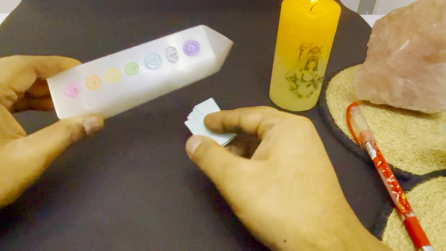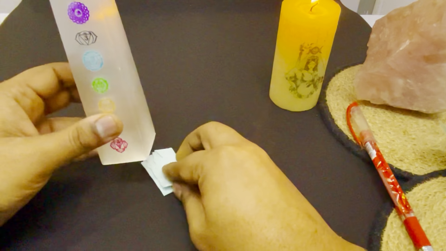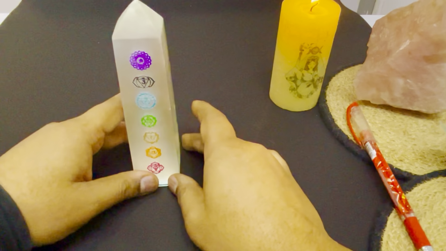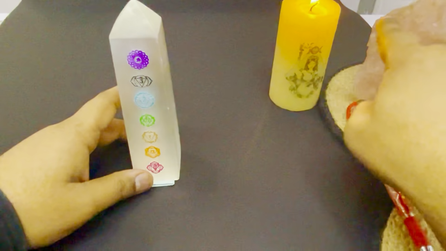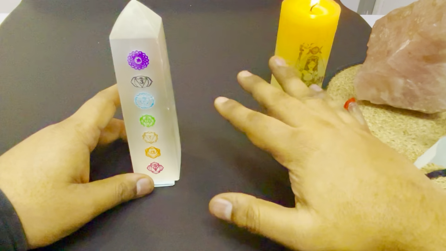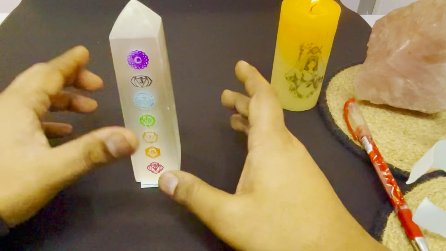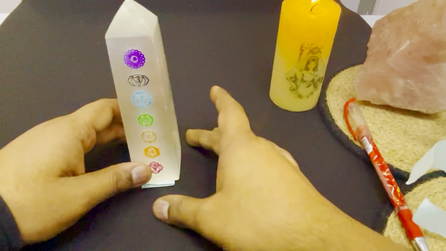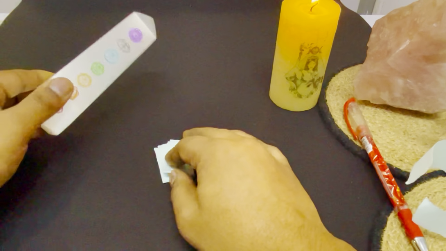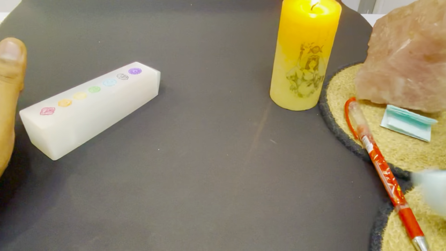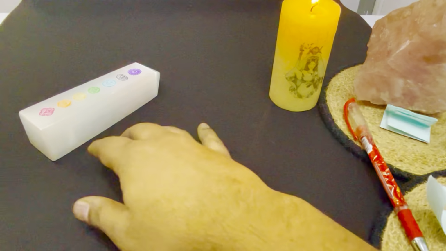Here I'm taking a 7 chakra selenite tower and I'm placing it on top of it. You can also take any green color crystal or any raw form of crystal and place it on. Daily energize this, and you will see the changes. Now this is the type 1 affirmation. We will also try the other affirmation, which is the love attraction affirmation.